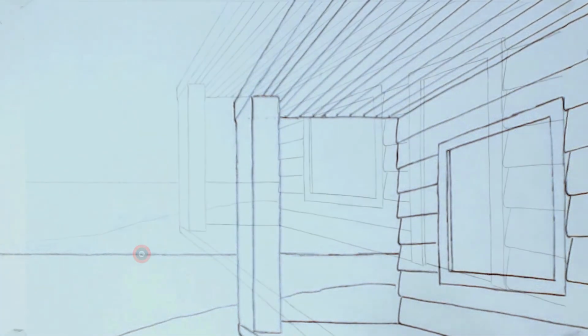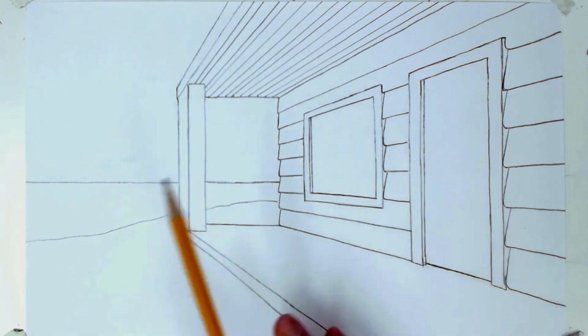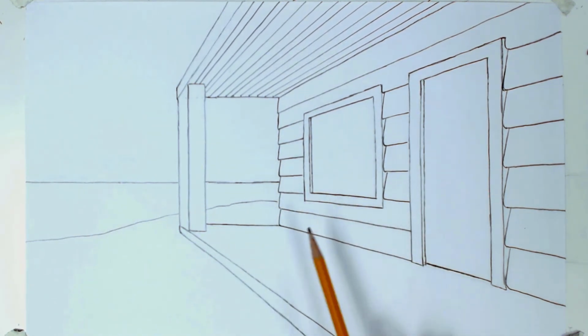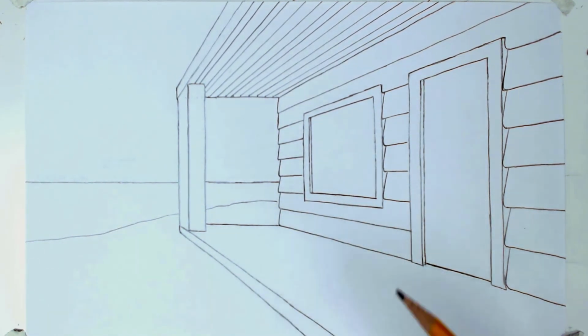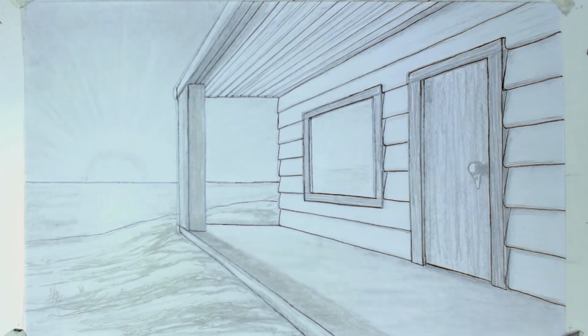Okay, now I think we're ready to go ahead and start putting in all the texture, all the values for the form, for the color, for the shadows, etc. And turn this into this.